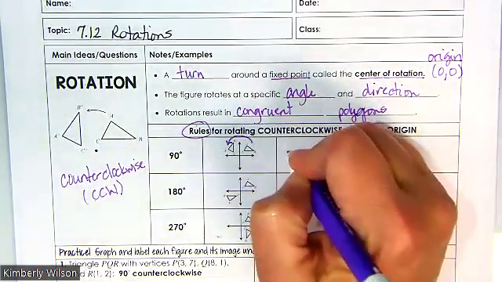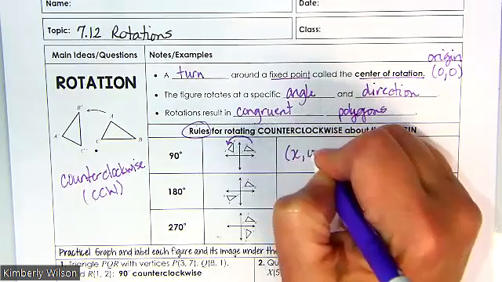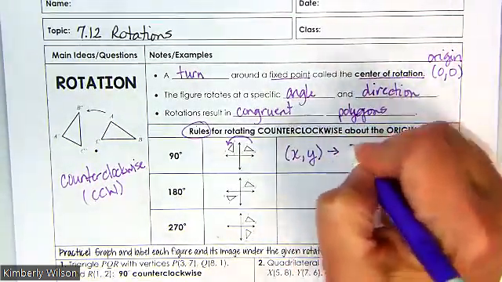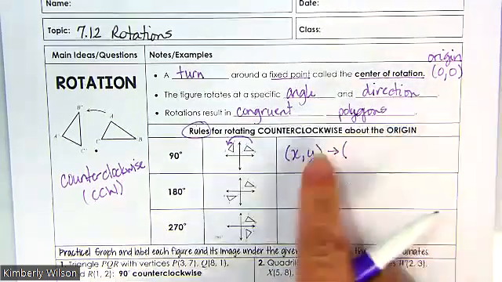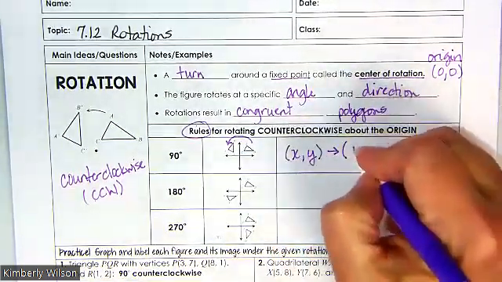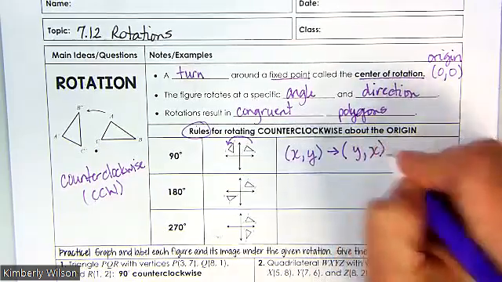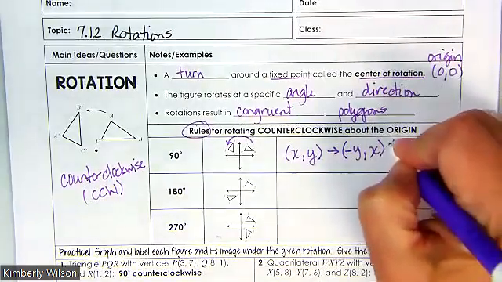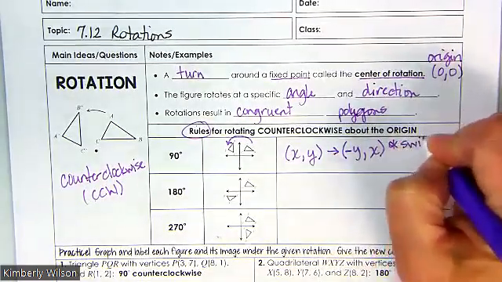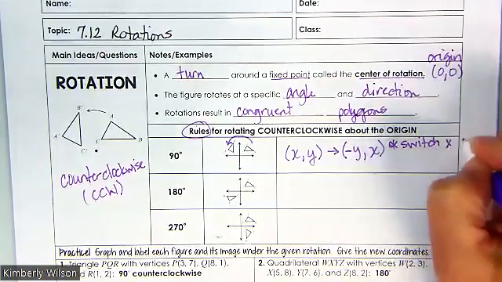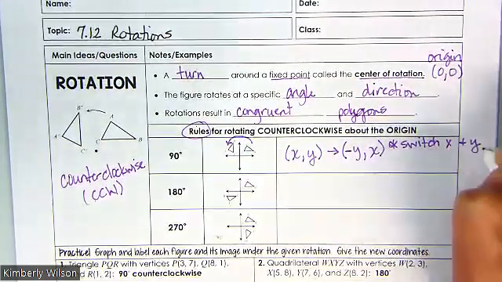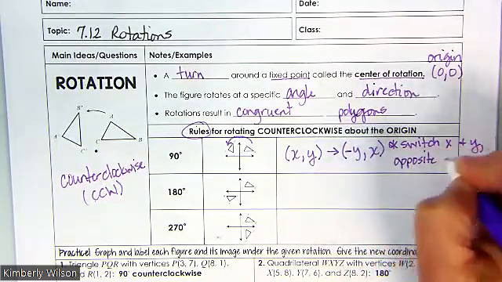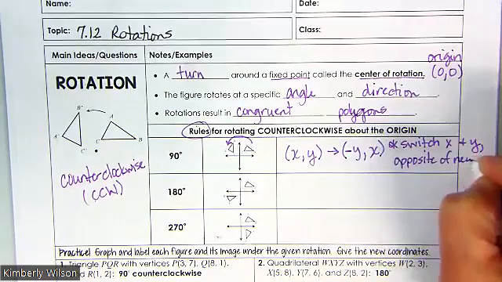And our rule is, remember, we always start with the pre-image, which is the original. And what happens here is we switch the y and the x, and then we take the opposite of the new y. So we're going to write this note here. Switch x and y, opposite of new y.